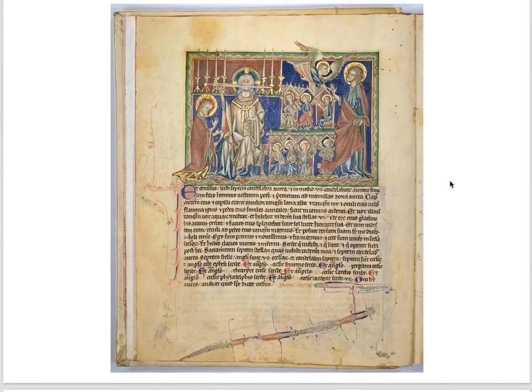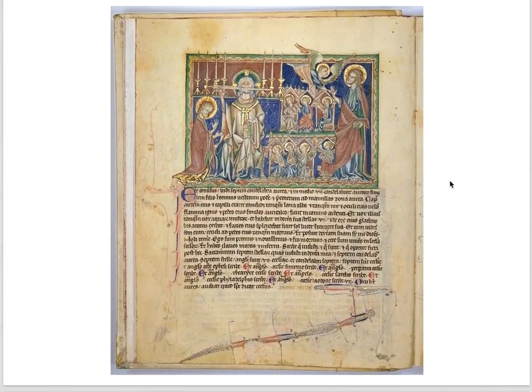So then once the angel takes John to heaven, we've turned the page and we see that John is asked to write 7 letters to the churches in Asia. And then he gets a vision of Christ and the 7 candlesticks. The Book of Revelation is a very visual book.